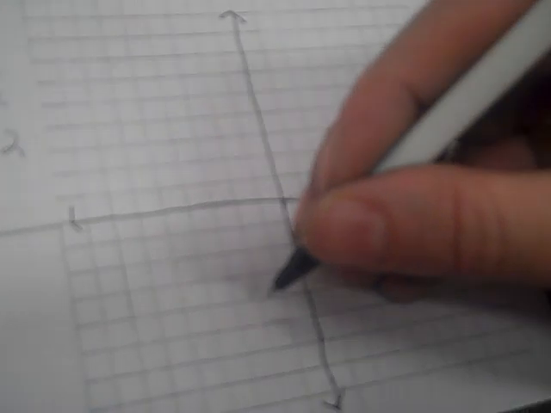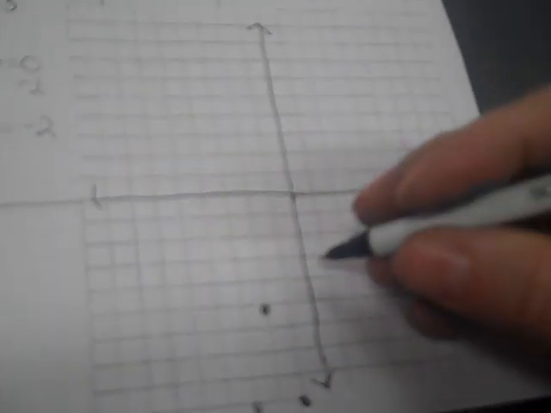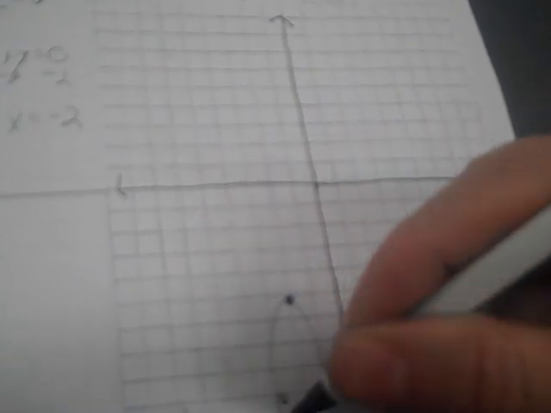Okay, plot it. You go left 1, down 1, 2, 3, 4, 5, 6, 7, 8, 9. Negative 2 for negative 5, 1, 2, 1, 2, 3, 4, 5. 1, 2, 3, 1, 2, 3, 4, 5, 6, 7, 8, 9. Okay, now I got my parabola. It goes upside down, which is because of the negative multiplier in the front. That always means it's going to go upside down.